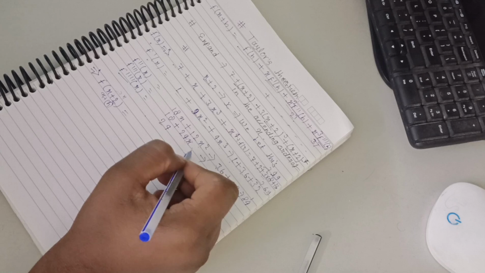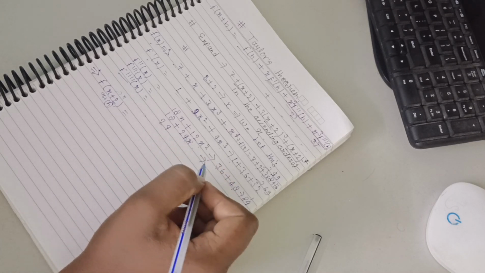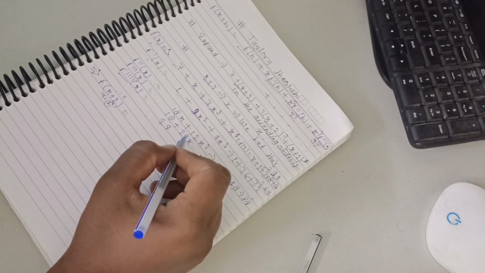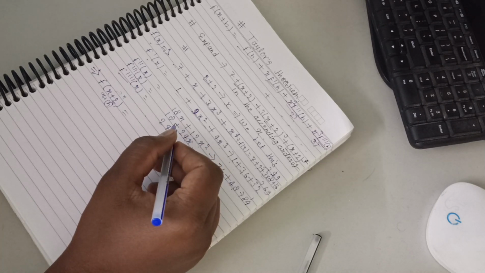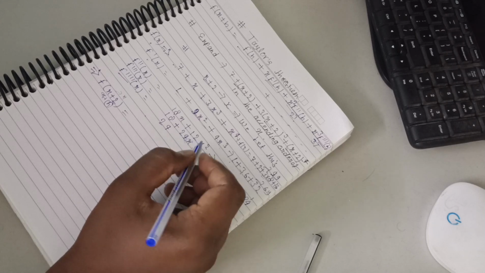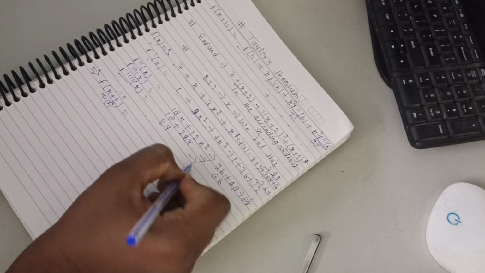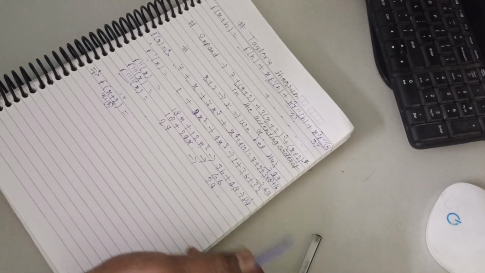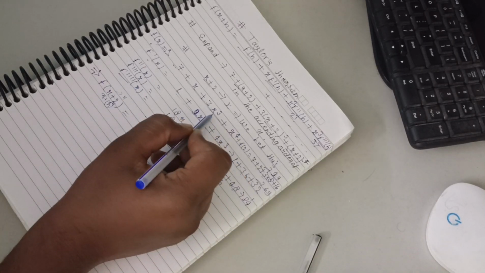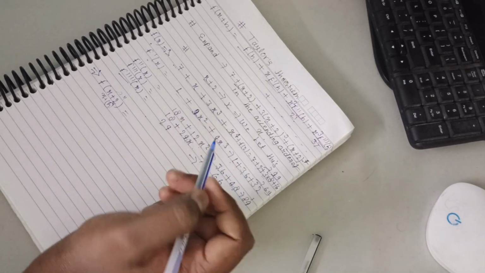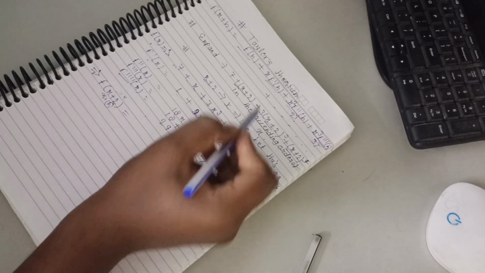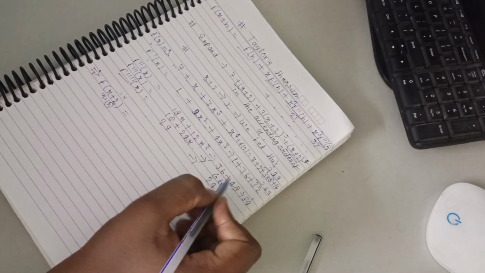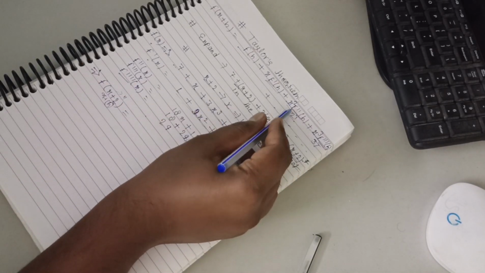Next here, f triple dash: 24 times 2 is 48, 48 plus 18 is 66, and the fourth derivative is 24. As you can see, I just put the value 2 in place of x and did nothing else. Why did we put 2? Because here we have x plus 2, so we put the 2. Now we can easily put in place of this.